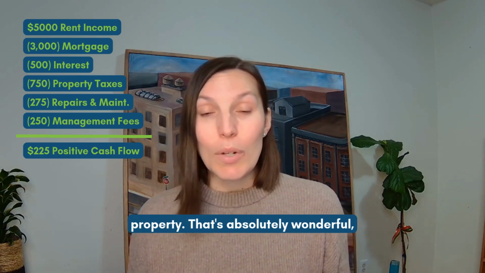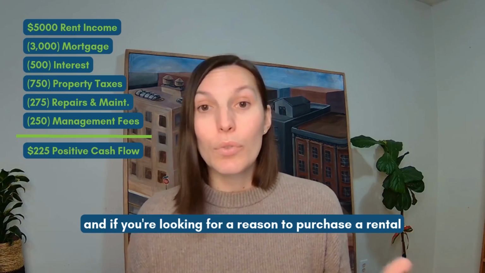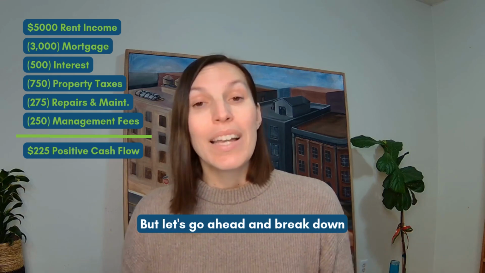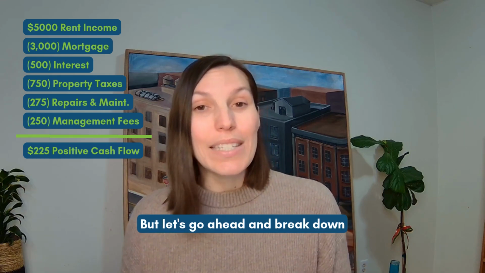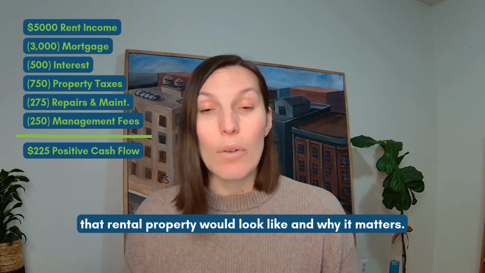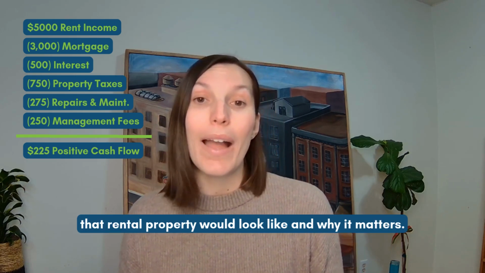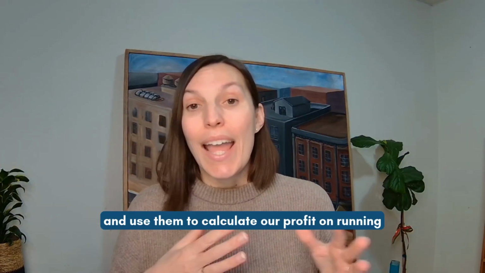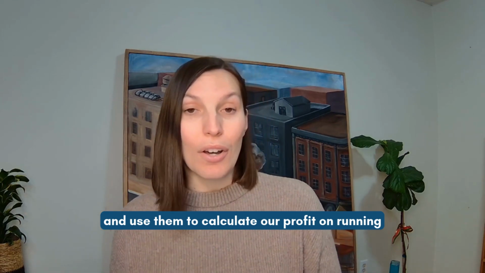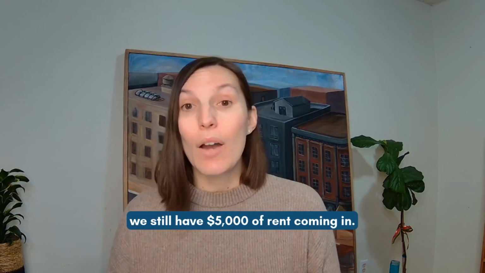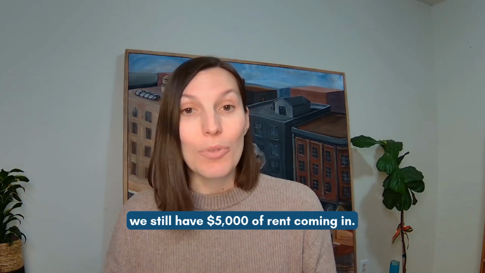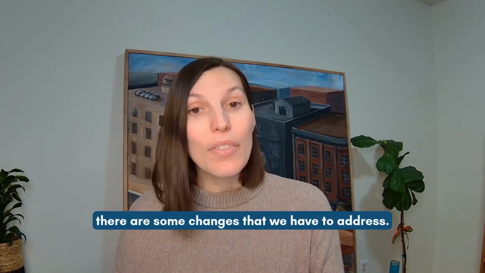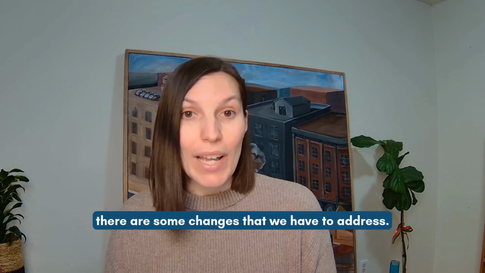That's absolutely wonderful. And if you're looking for a reason to purchase a rental property, that could be a really great argument. But let's go ahead and break down what the profit and loss on that rental property would look like and why it matters. Let's take all the same numbers from that previous example and use them to calculate our profit on running this rental property. Now, we still have $5,000 of rents coming in. That's wonderful. That does not change.